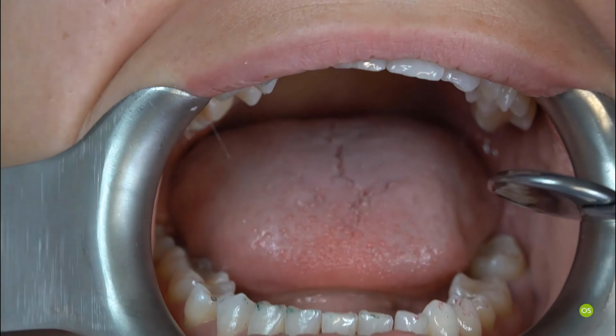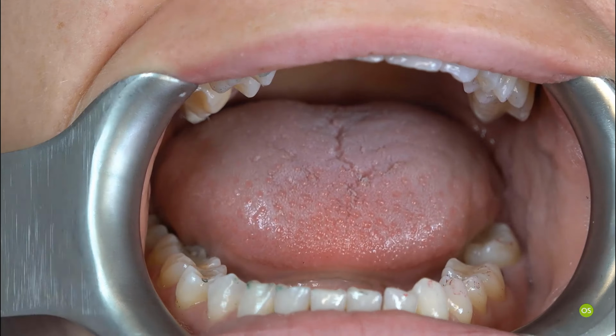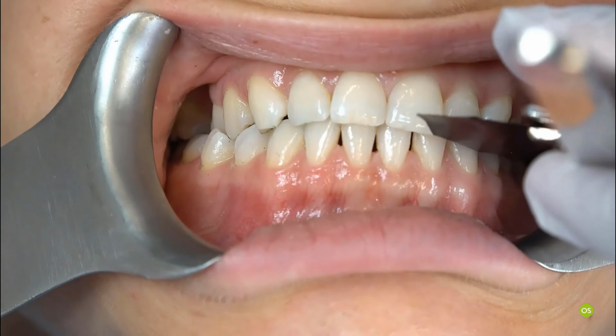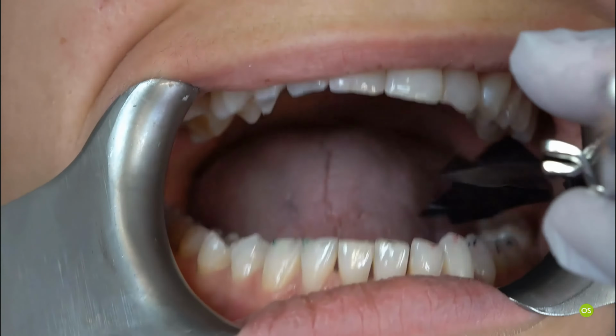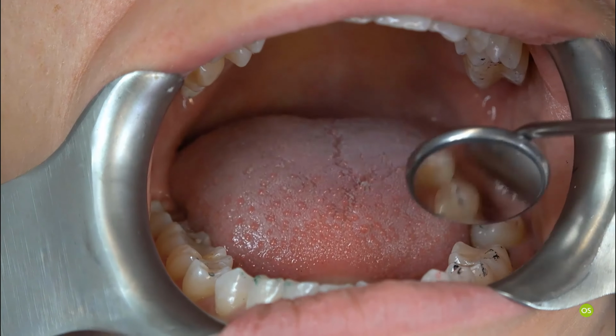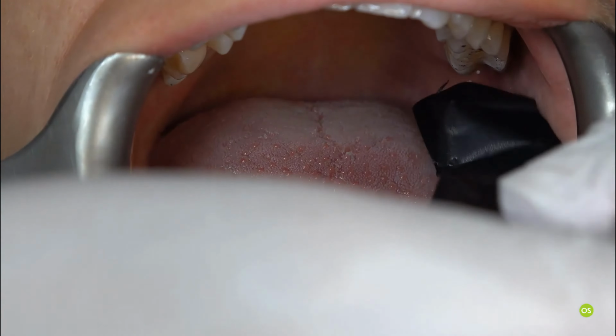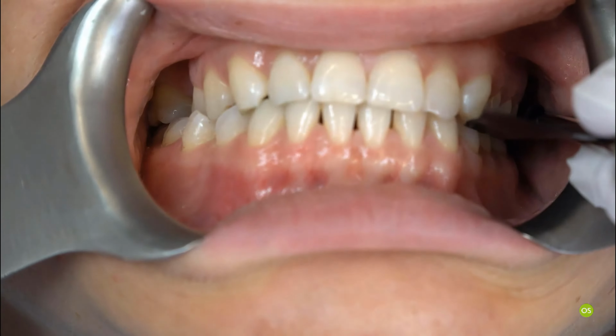So open again. If you really want to be sure, close your teeth, tap, tap, tap, open, and you can see all the red is covered by black. Maybe not the last one. Close your teeth, tap, tap, tap, open.